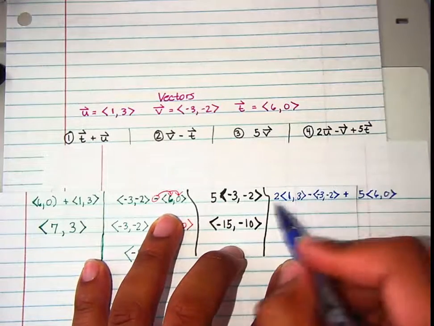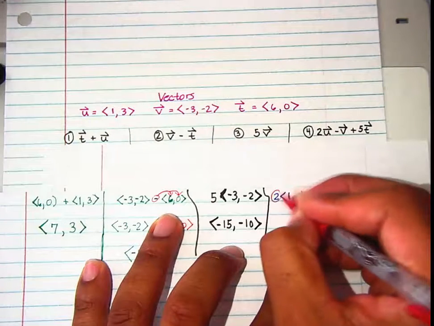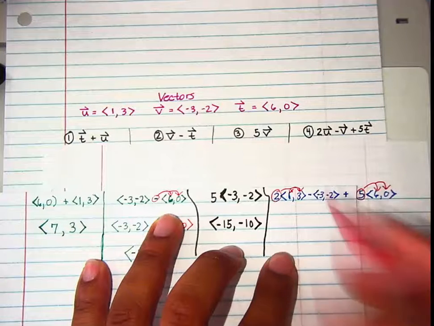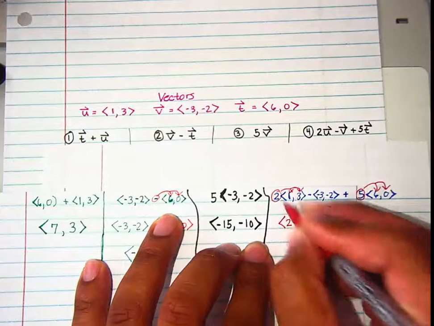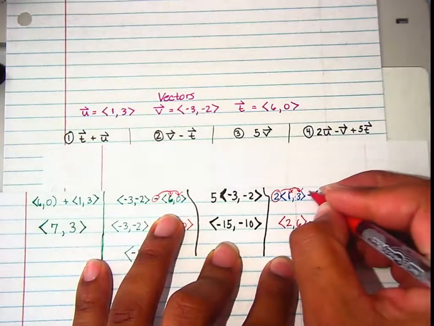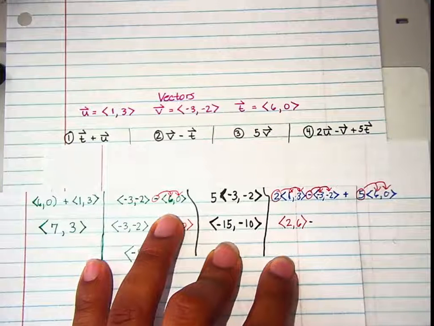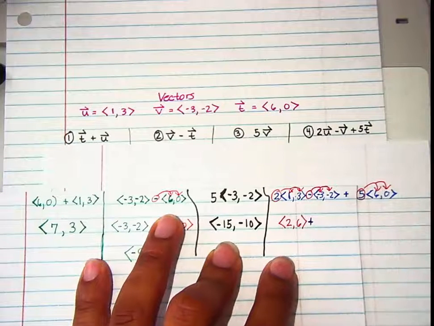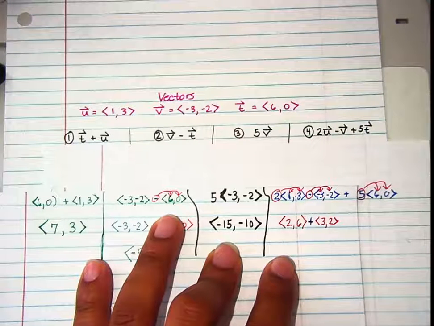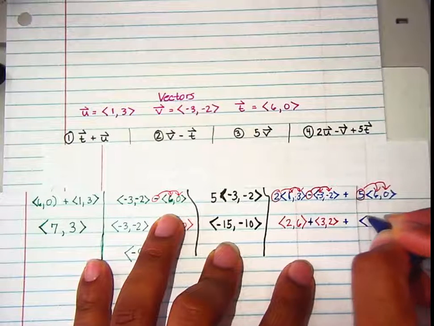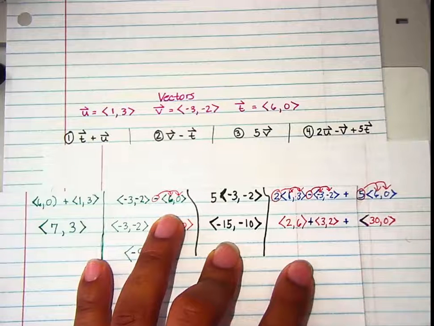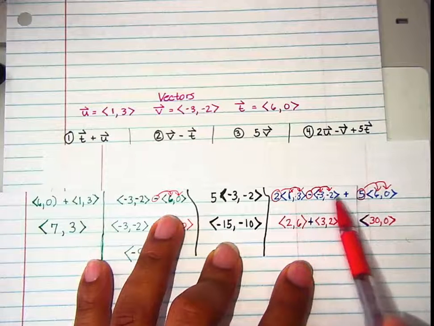All right, so here we're going to do scalar multiplication. Distribute it to both of these. So for the first one, 2 times 1 is 2. 2 times 3 is 6. And actually here, let me go ahead and distribute this subtraction sign, the negative. So we're putting both of them together. So addition sign there because we're distributing that negative through. So that gives us 3 and 2, plus a vector here that gives us 30 and 0. So distribute the 2 through everything, distribute the negative through, distribute the 5 through.